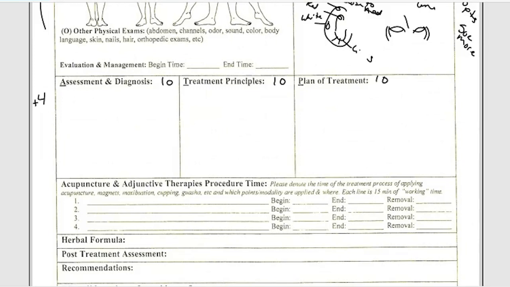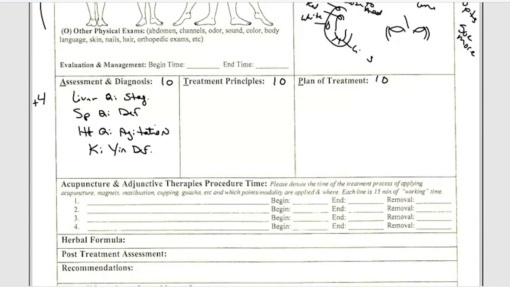Okay, so on our front page, we had liver chi stagnation. I'm just going to abbreviate STAG. Spleen chi deficiency. We had a little bit of heart chi agitation. What else did I have? And kidney yin deficiency. I'm abbreviating it DEF. So you want the treatment principles to match the assessment diagnosis.